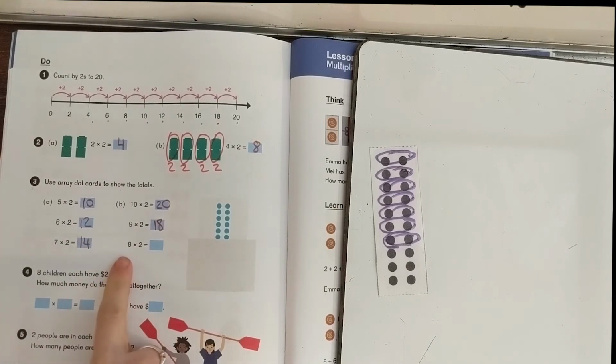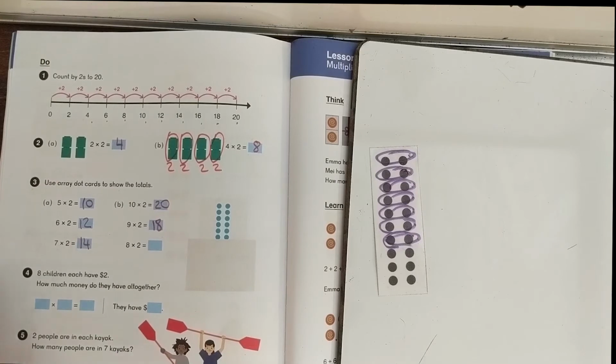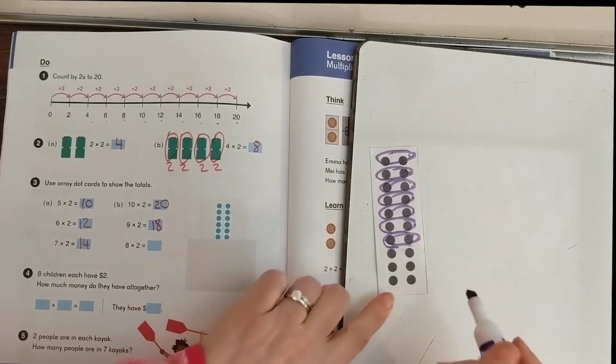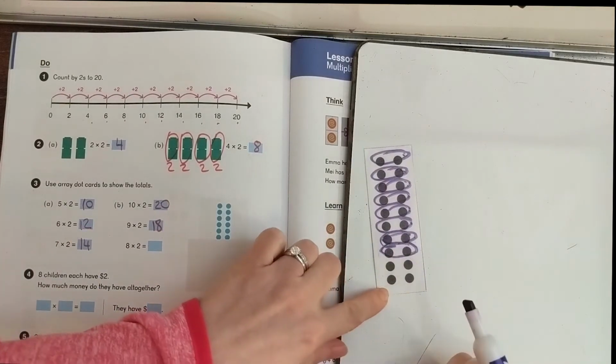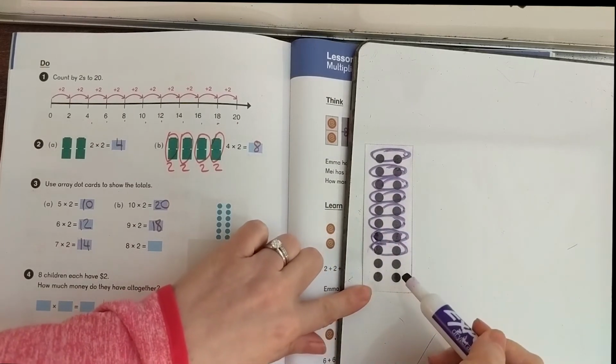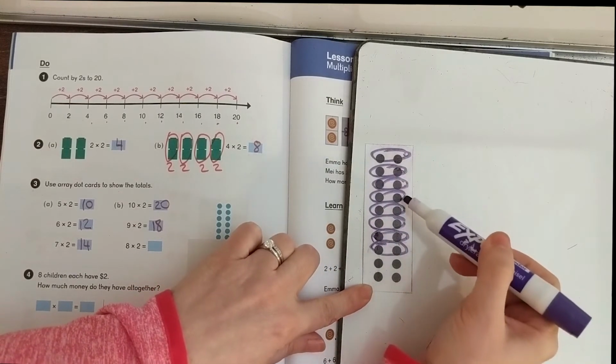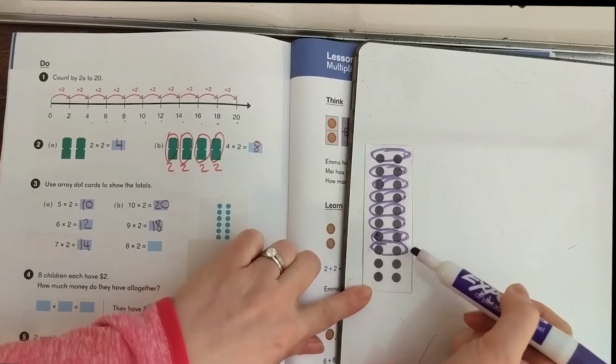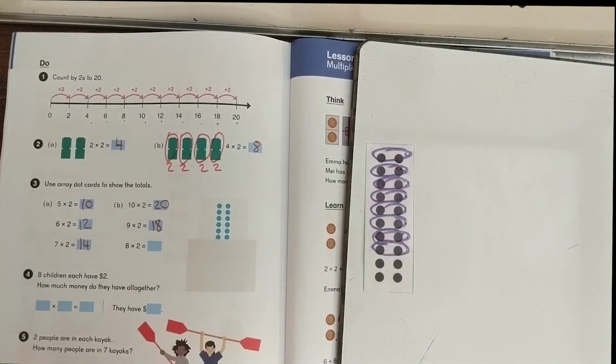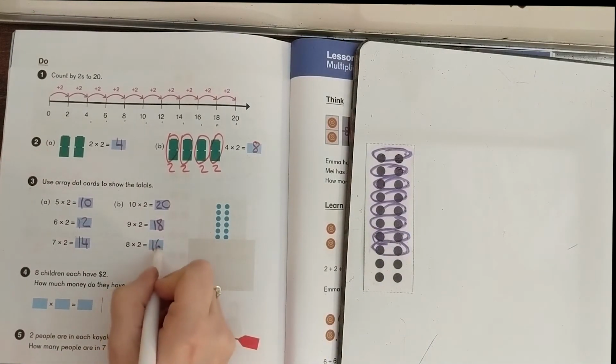And the last one I'm going to show is 8 groups of 2. This was already 7, so I'm going to circle one more group to make 8. This is what 8 groups of 2 looks like. 2, 4, 6, 8, 10, 12, 14, and 16. So 8 groups of 2 is 16.